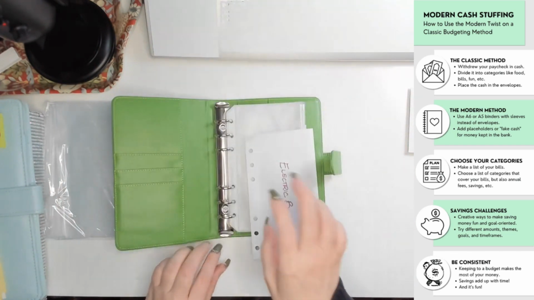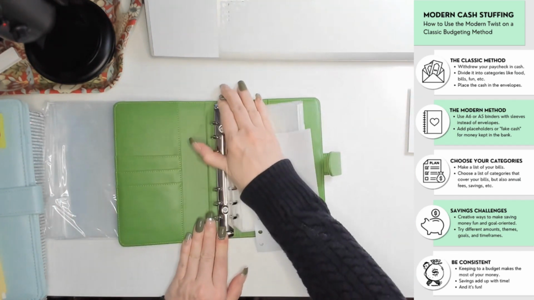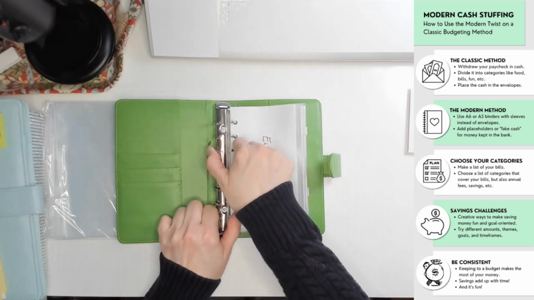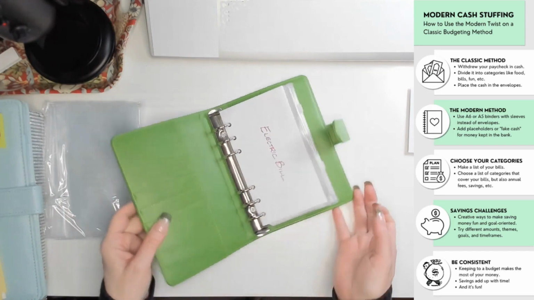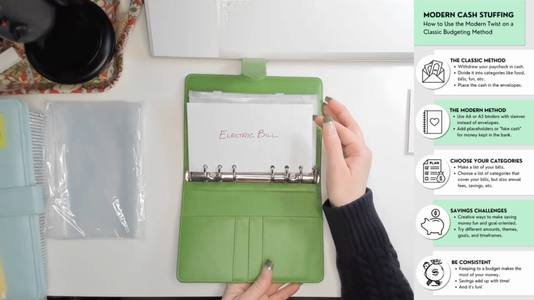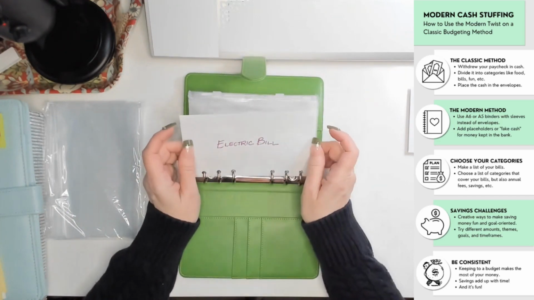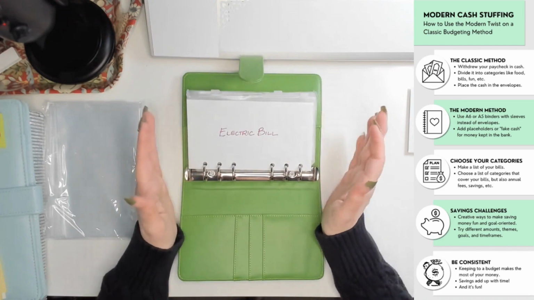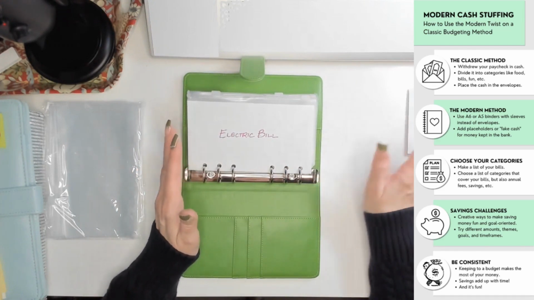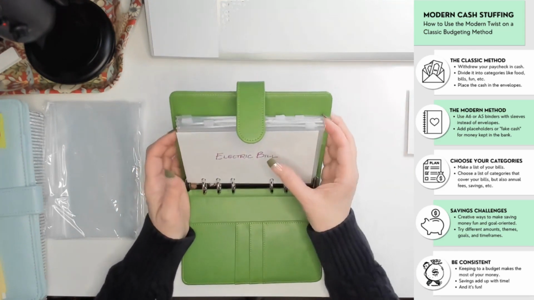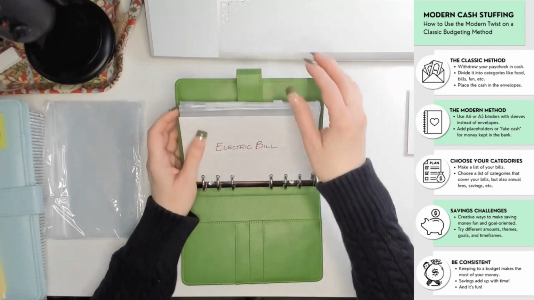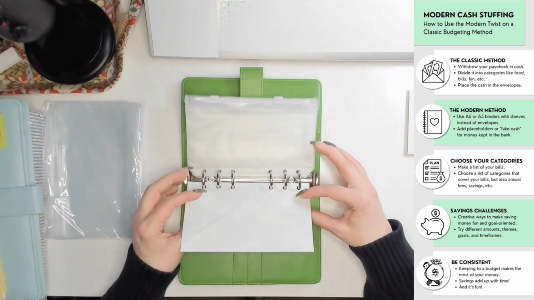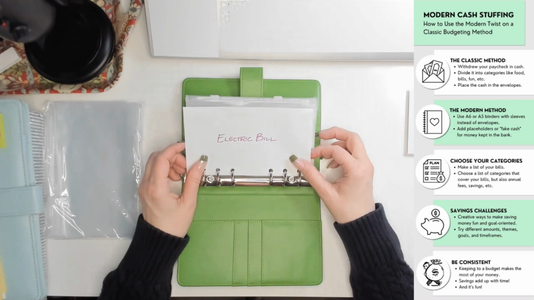I even put holes in this one to show you. So these are just like the envelopes. And as a matter of fact, some people still use envelopes. You don't have to get these binders. You could still use plain envelopes, or you could get an inexpensive binder like these and just punch holes, and you could use that, for example.